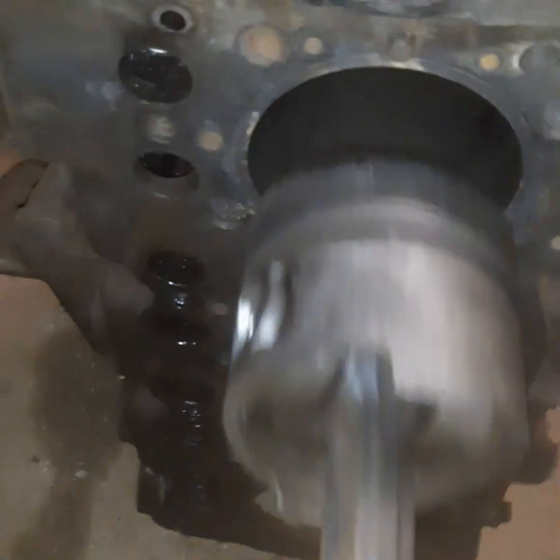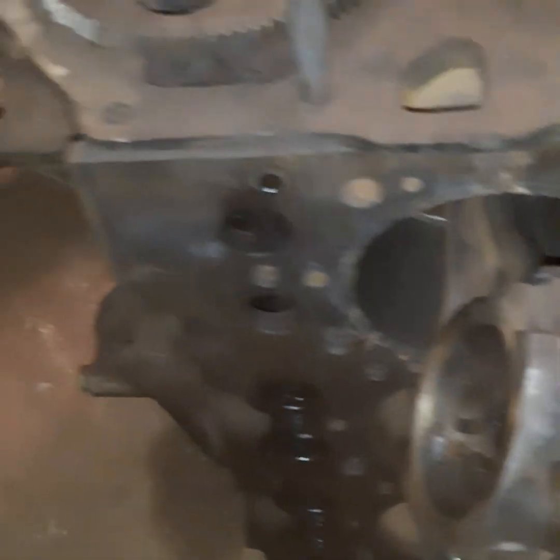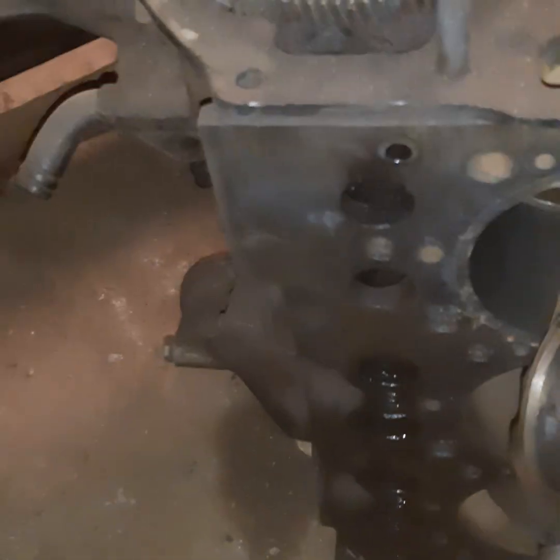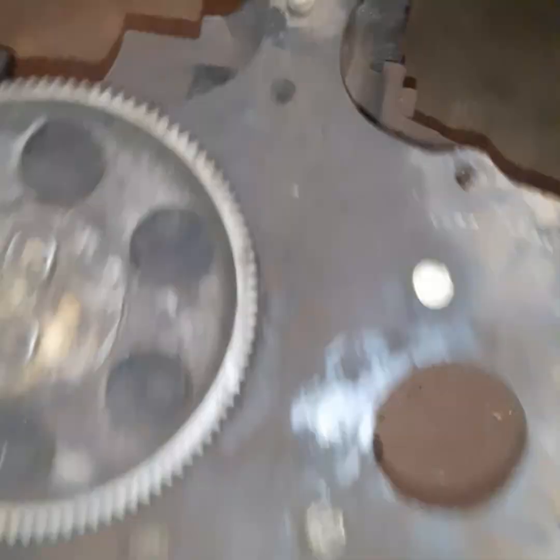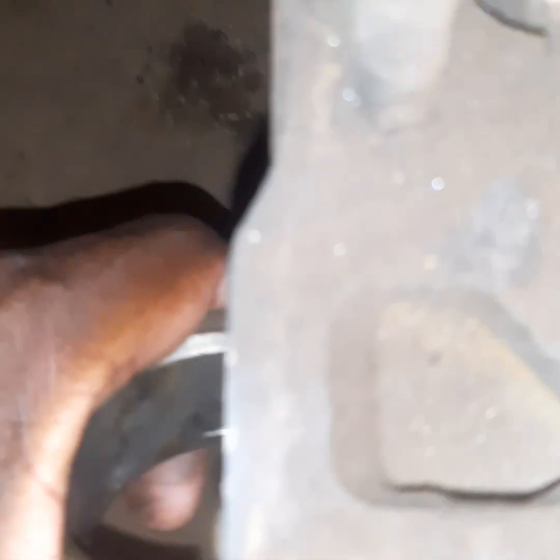So when it moves like this, it creates what we call compression. When it creates compression, it presses gases which are inside the combustion chamber. Now this combustion chamber, I can also tell you that sometimes I refer to it as the cylinder. So this is the cylinder wall.